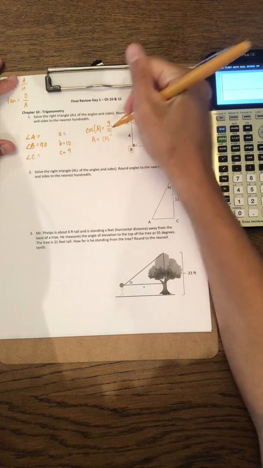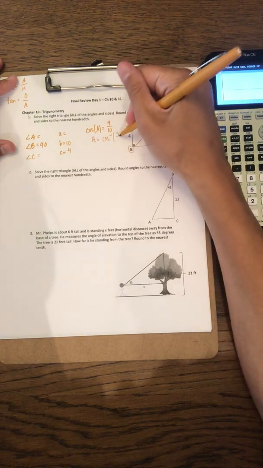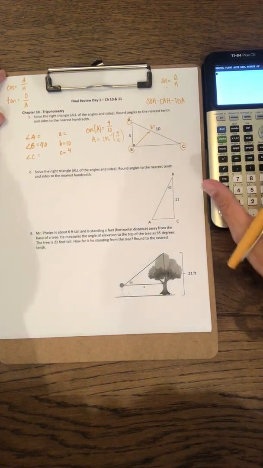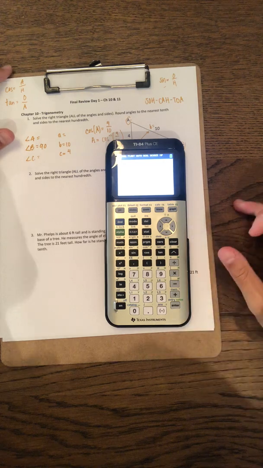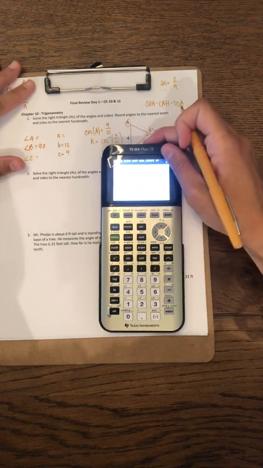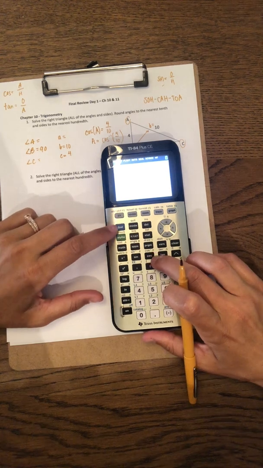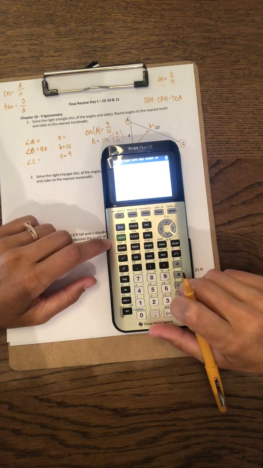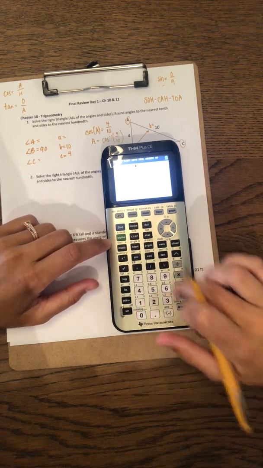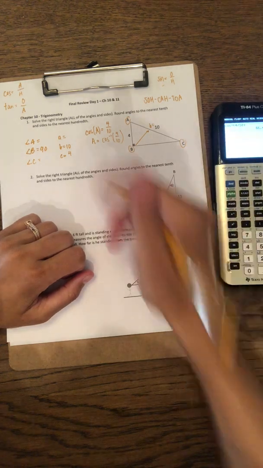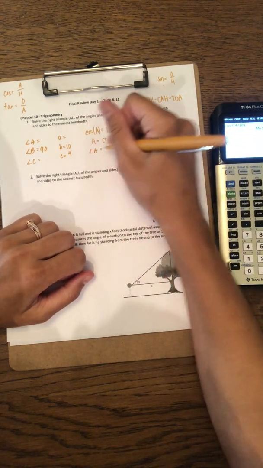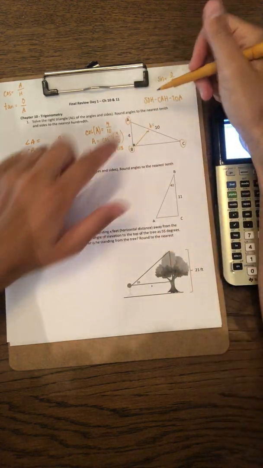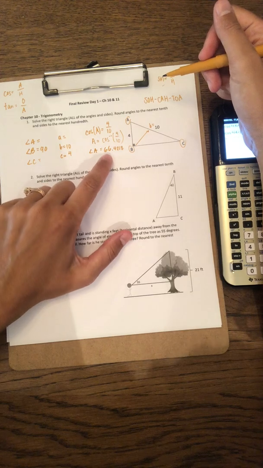Cosine inverse looks like cosine to the power of negative 1, so it's cosine inverse of 4 over 10 in parentheses. You do need a calculator for this chapter. You're not going to be able to do this chapter without a calculator. So you find the cosine button on your calculator, click second or shift, whatever button you have, cosine inverse, 4 divided by 10, close the parentheses, and I got angle A is 66.4218. We want to round the angles to the nearest tenth, so that would be 66.4.